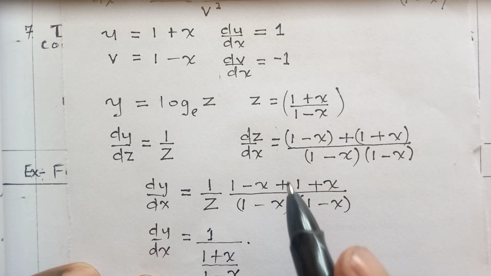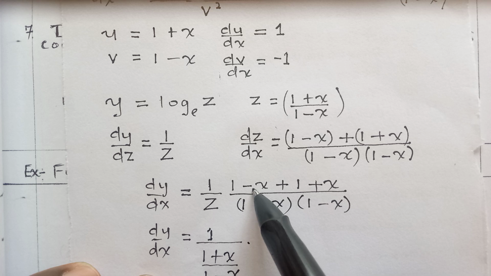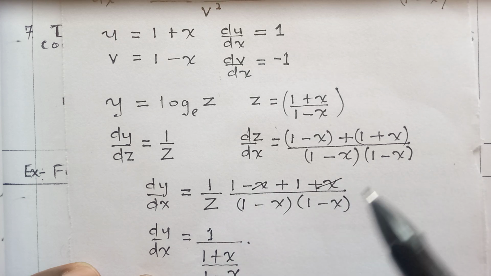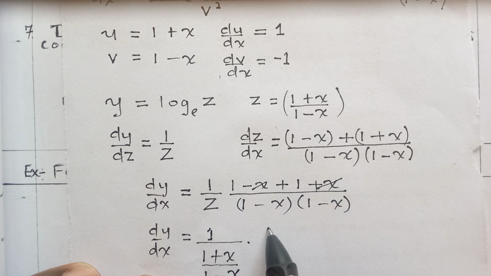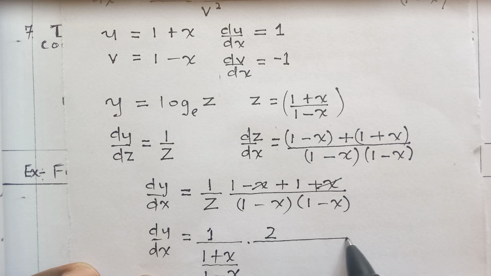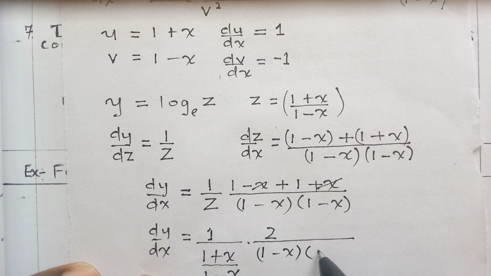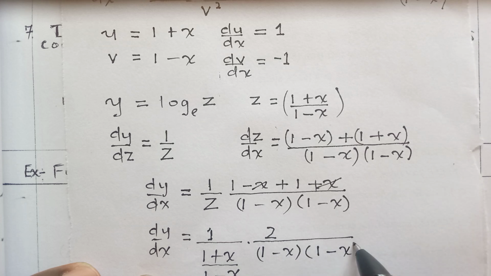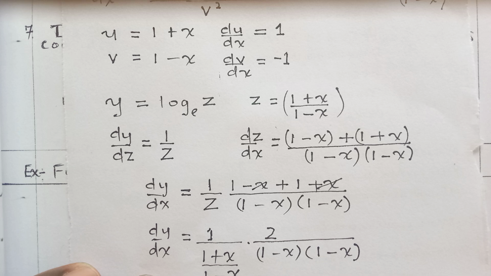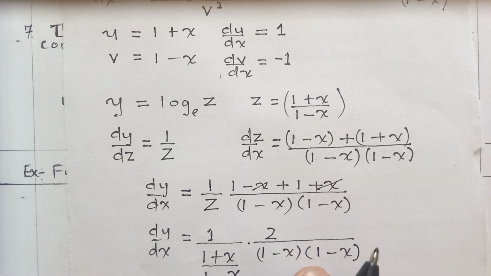And this one we are multiplying with. This x can cancel, so we are left with 2 there. We have 2 there, and then we can draw a line there. Here we have 1 minus x, and we have 1 minus x there. In that case, this 1 minus x, we can put it up there.